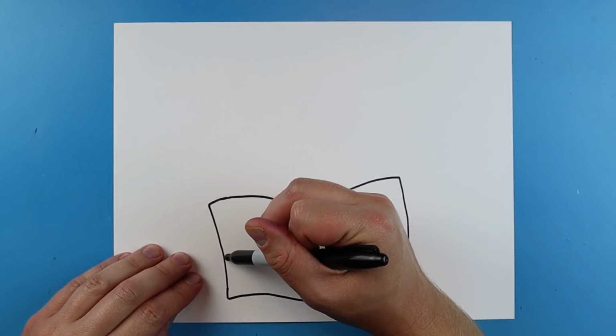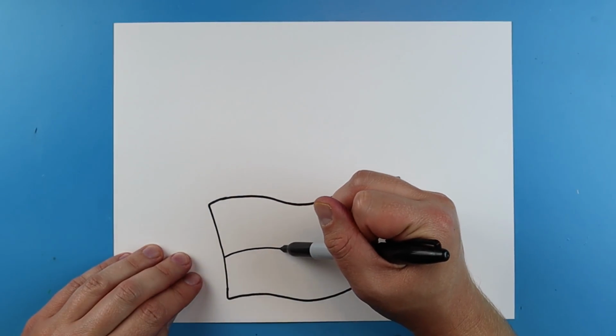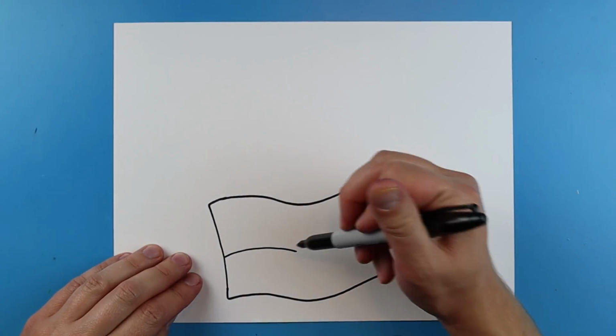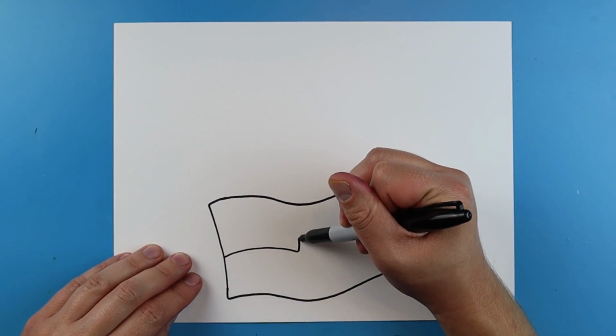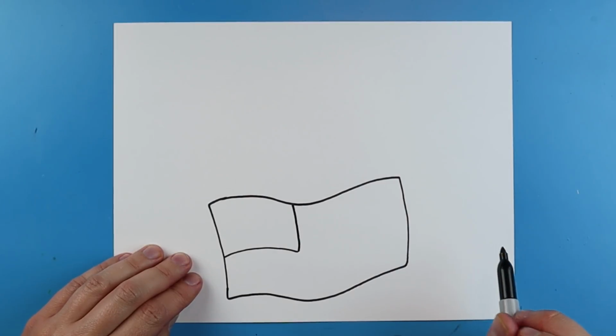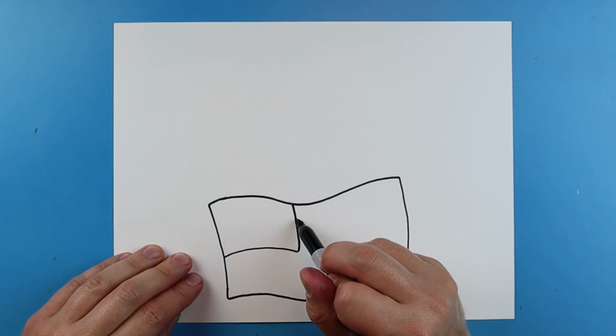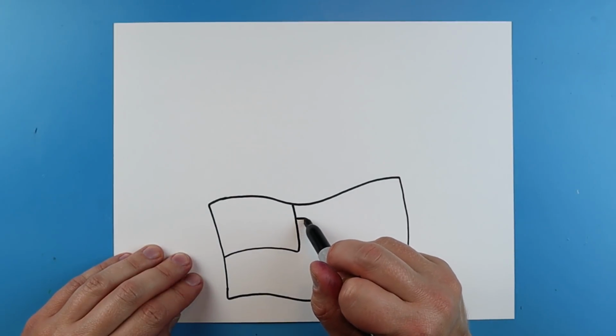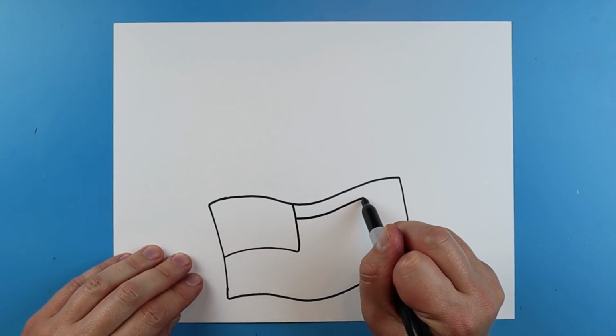Now, right here, I just want to draw a line that's going to curve down like this. And then we're going to make a line that's just going to go up. Now, starting right here, I'm going to draw a line that's just going to curve to here.